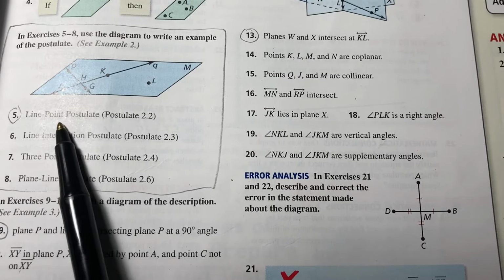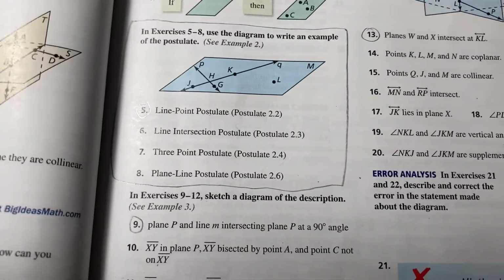Okay. Excuse me. We'll just try it. There we go. I can read it.